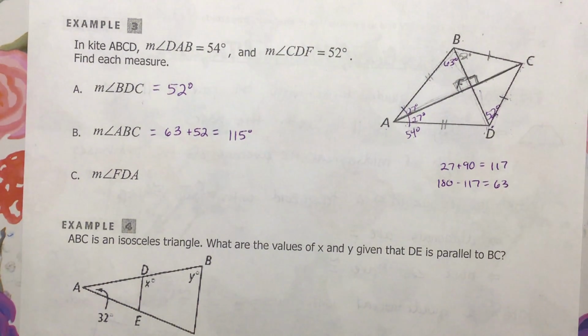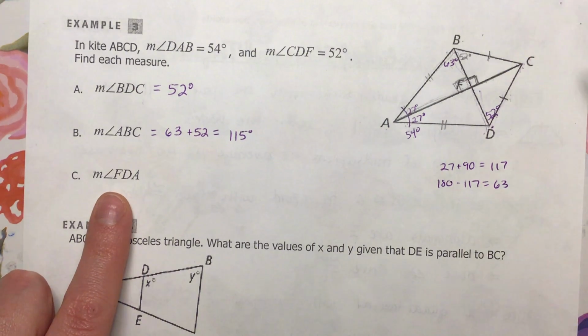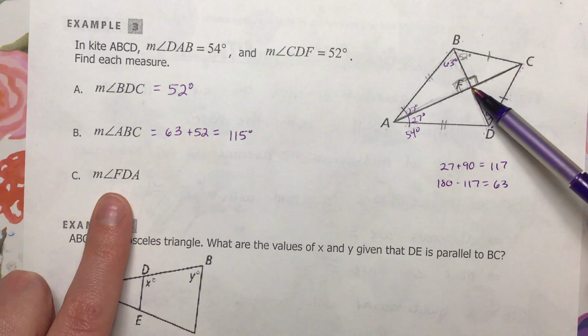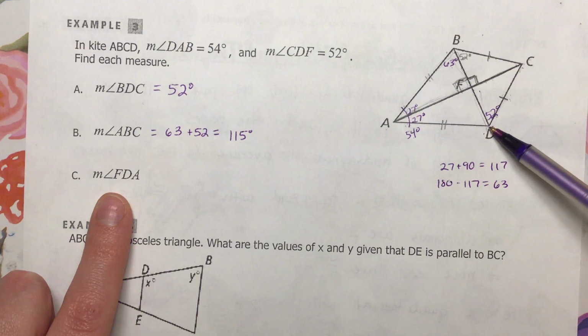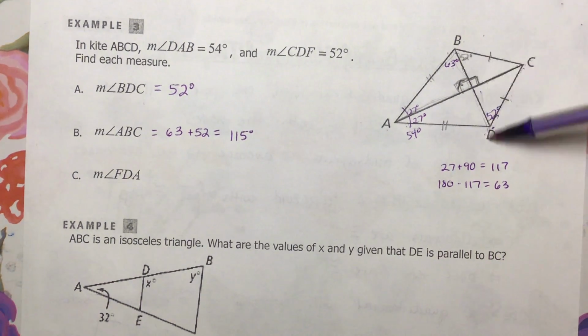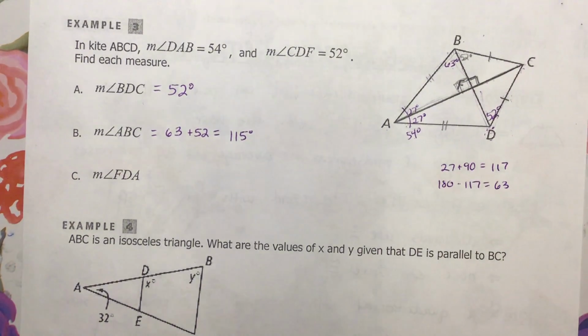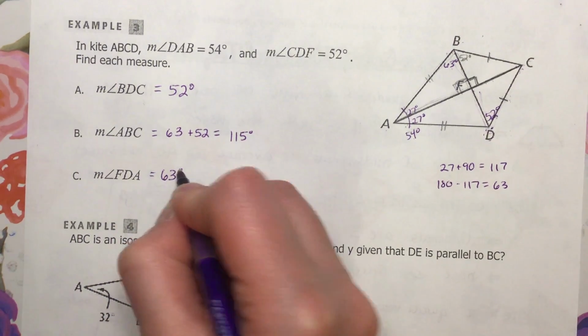And there we go. Finally, I want to find the measure of FDA, which is from here to here. So this one shouldn't be too tough because we know that the left and right sides are once again symmetrical to each other. So this guy has to be 63 degrees.